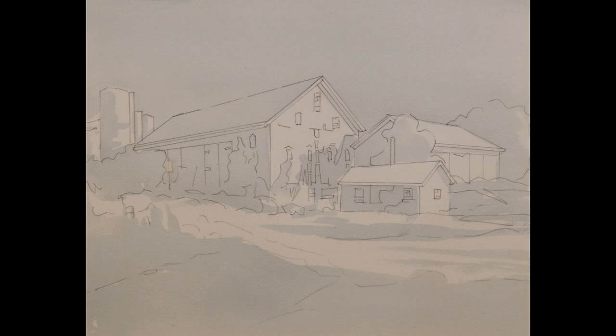So when I refer to the full value range, I'm talking about the whites, the lights, the middle values, and the dark values. So from the whitest whites to the darkest darks. And the whitest whites in transparent watercolor is the pure white of the paper. In this painting, a very light wash has been laid down to identify where the whitest whites are going to be in the end painting. This has to be done in the planning stage.